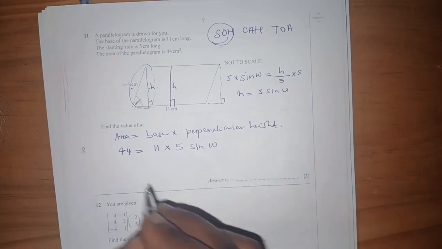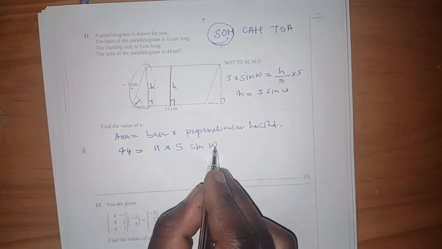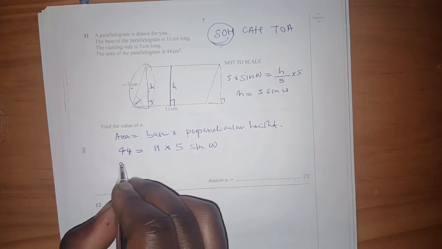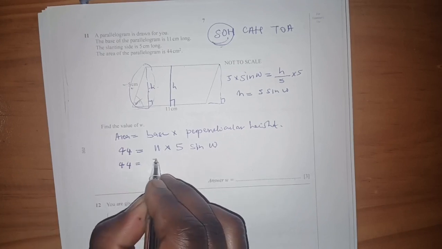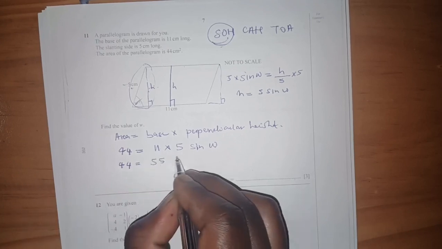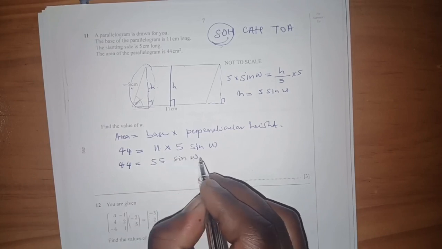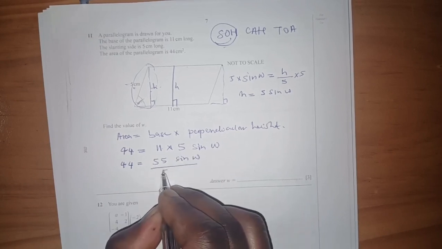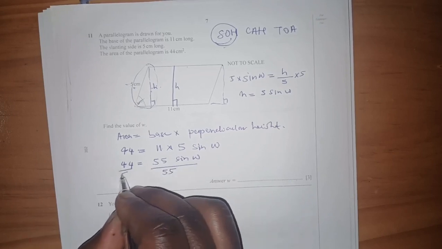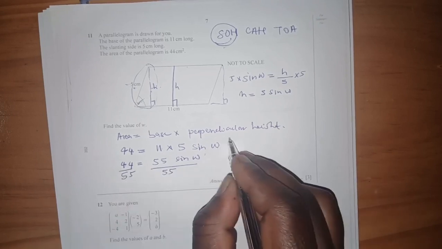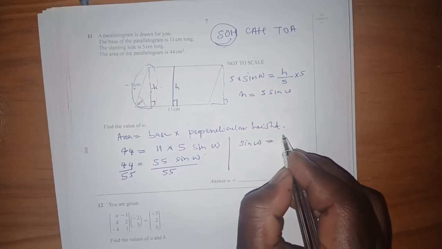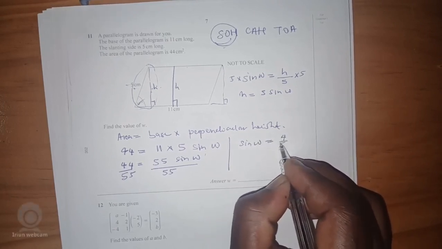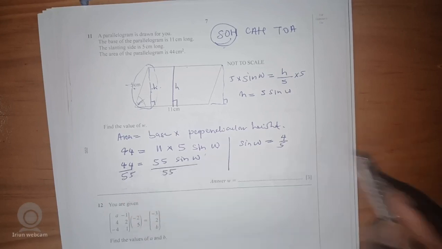So from there you can easily find W by saying this is now 44 being equal to 11 times 5, that's 55 sine W. Now divide both sides by 55, and then you are going to get that your sine W is now equal to 4 over 5, which is this simplified.